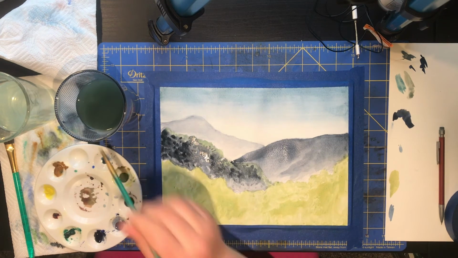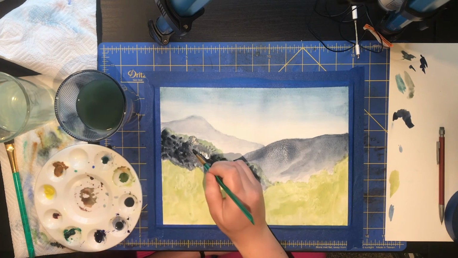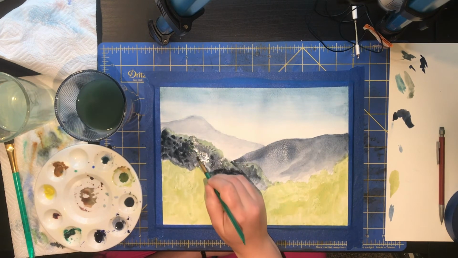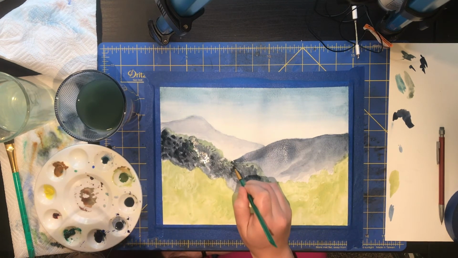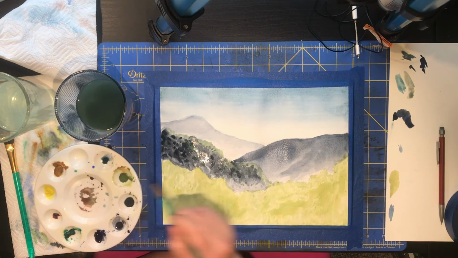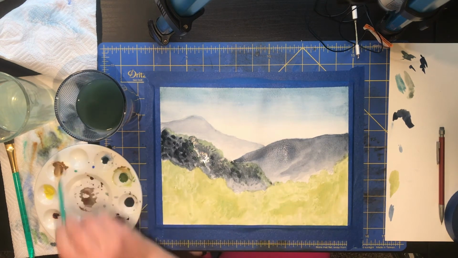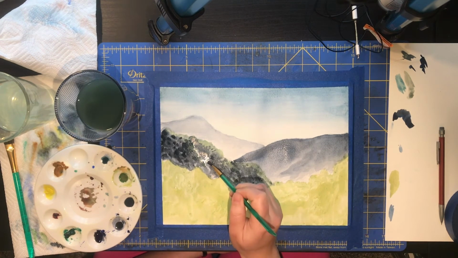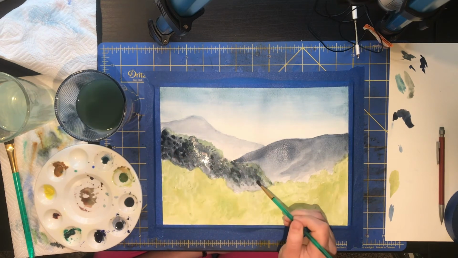I'm gonna add some green on those highlights that are coming down the mountain. And yeah, I've got some green in here with this Payne's gray, and that's okay. It's all a good story.